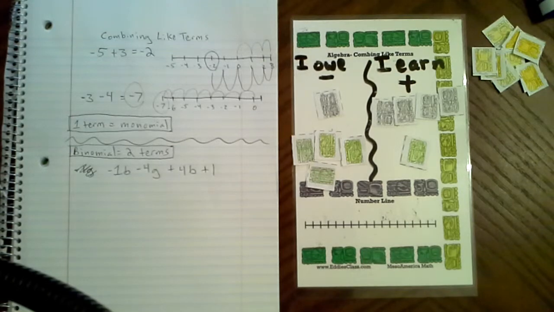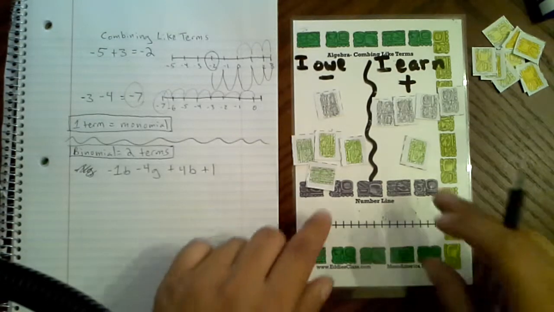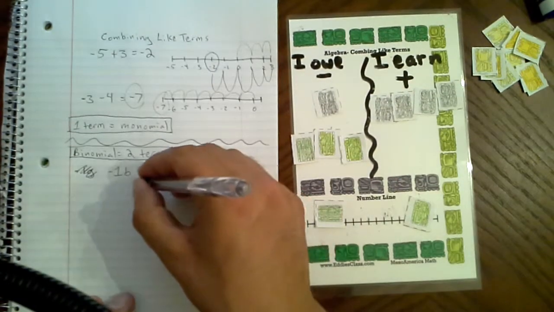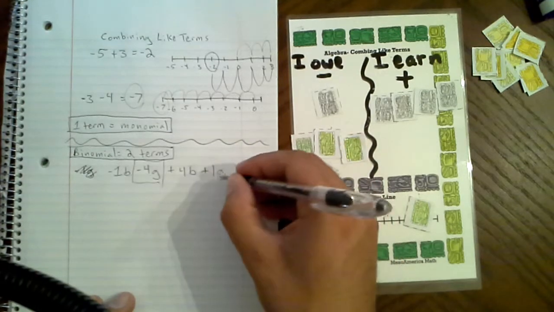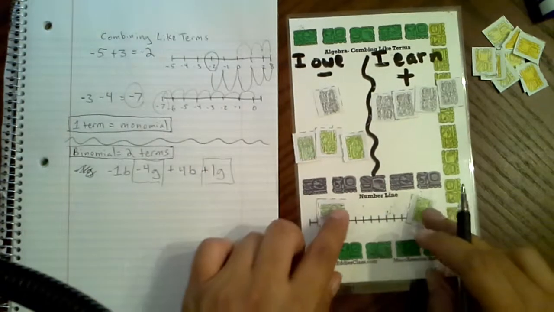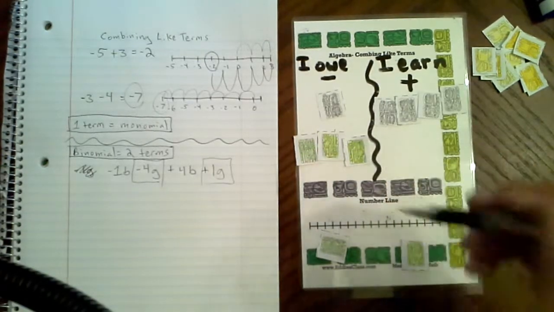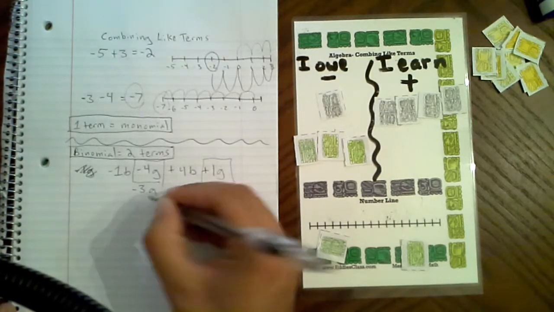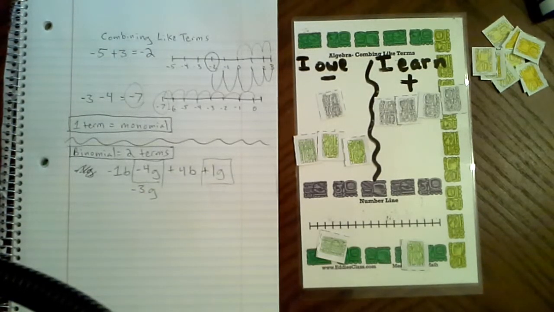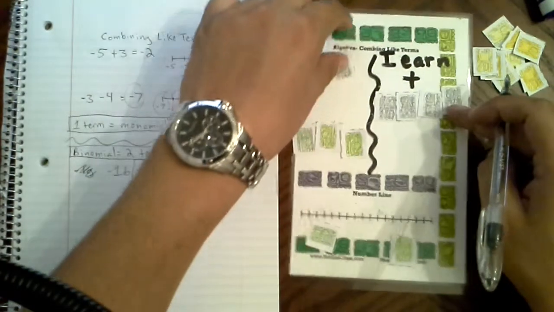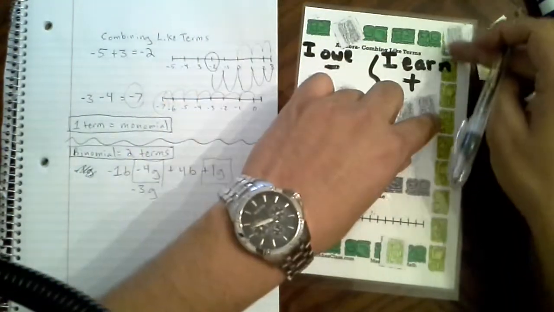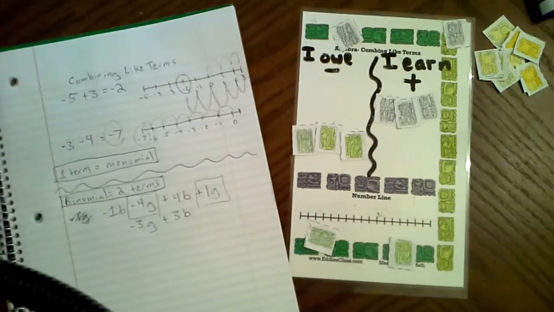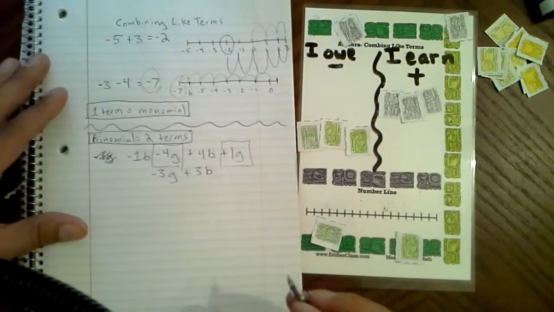So let's say now, what do we have at the end of the day? We could cancel these out. These were the green ones. When we cancel these out, what do we have left? We have 1, 2, 3 negative ones that we owe. So we owe -3 green ones. And then what do we have over here? We can take away 1 here and it cancels out 1 here. And we have +3 black ones. And when we combine the like terms, that there is our answer.